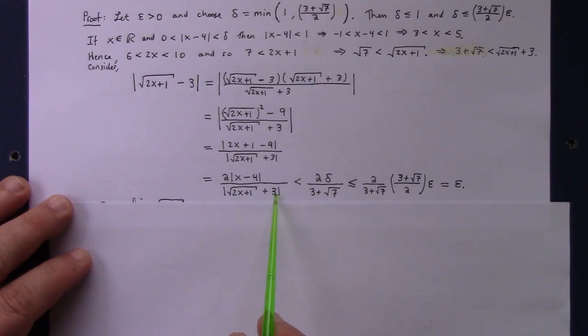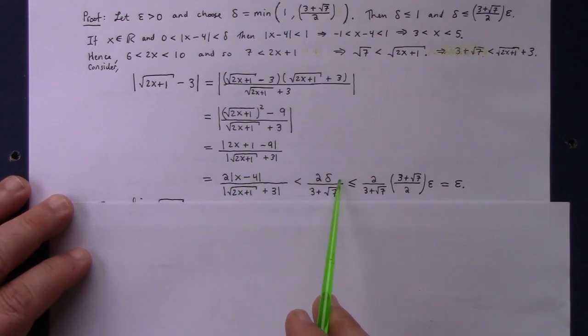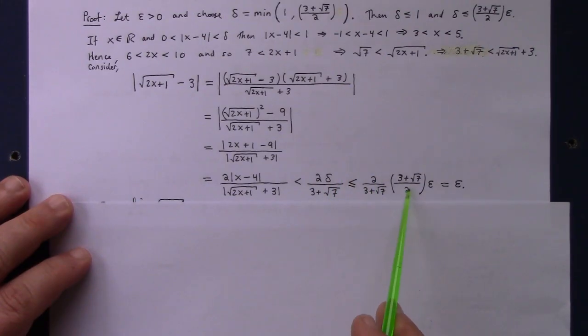But we have previously argued that this is larger than 3 plus root 7, which means that I'm decreasing the size of the denominator, thus making the fraction larger. And upstairs, I'm replacing the absolute value of x minus 4 with a delta, which is larger, so this fraction is larger than that one. This is a legit inequality. And as such, we have 2 over 3 plus root 7, and then my delta, remember delta is less than or equal to, by construction, 3 plus root 7 over 2. And hence I get epsilon.